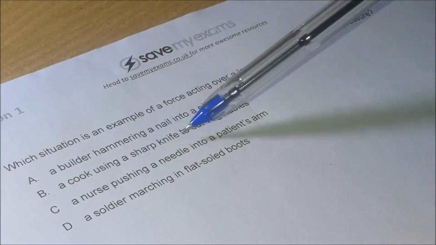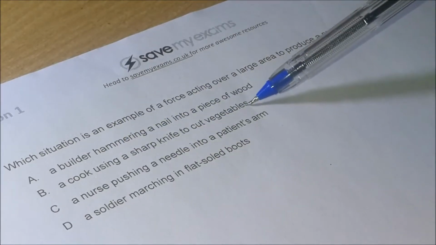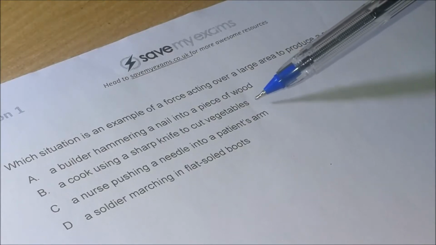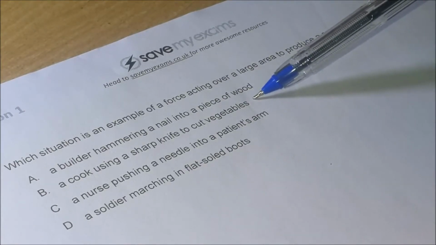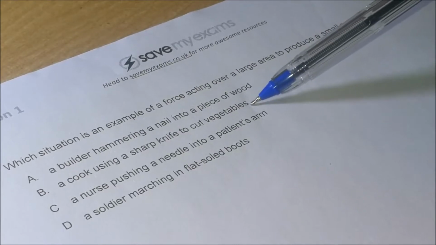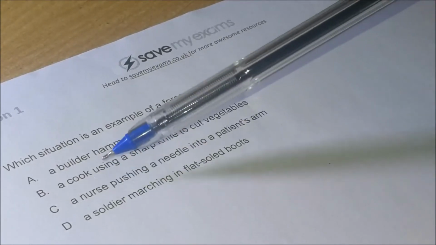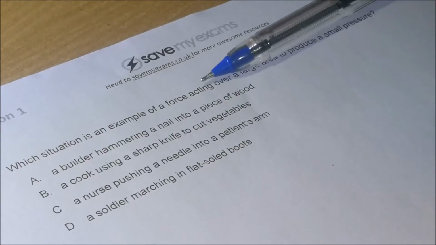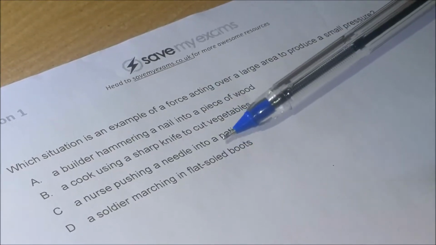B, a cook using a sharp knife to cut vegetables: the knife edge is sharp, so the surface area of contact between the knife and the vegetables is small, and because of small surface area, high pressure. But C, a nurse pushing a needle into a patient's arm, that's the same as A.